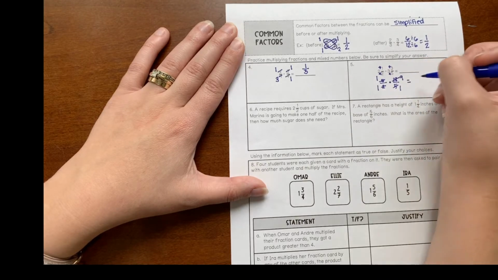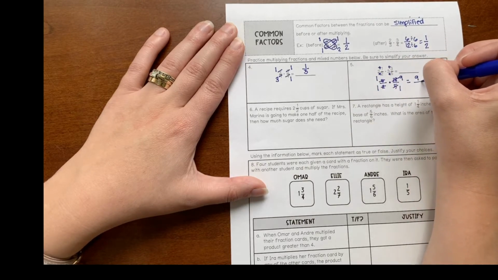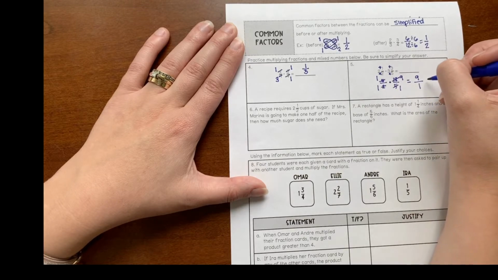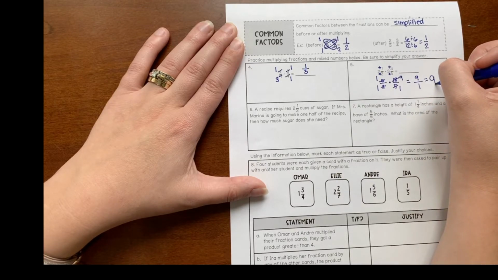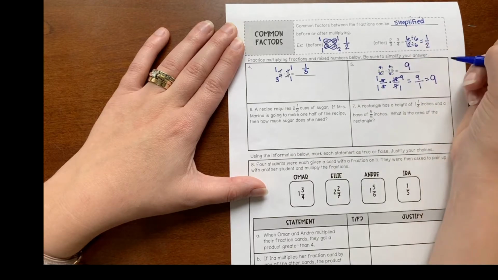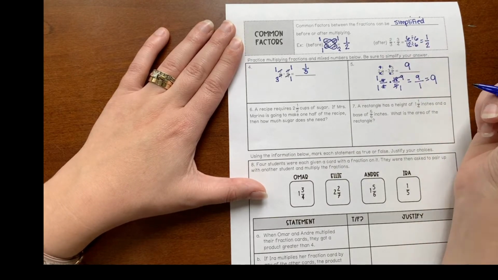And now I can multiply. 1 times 9 is 9, and 1 times 1 is 1. I know that I simplify because any number over 1 is really a whole number. So 2 and 1/2 times 3 and 3/5 is really 9.